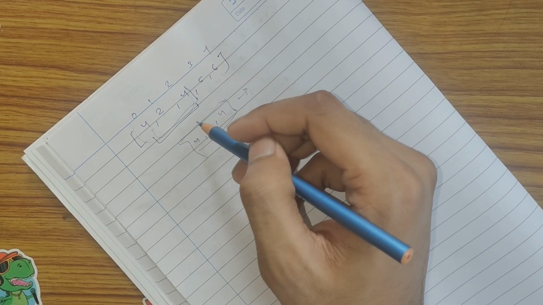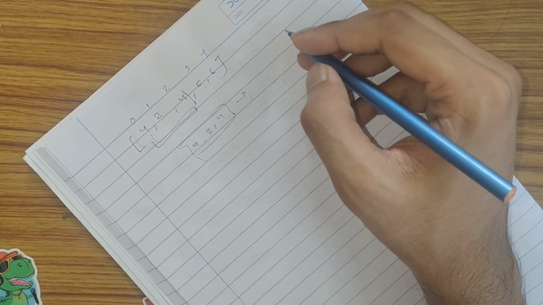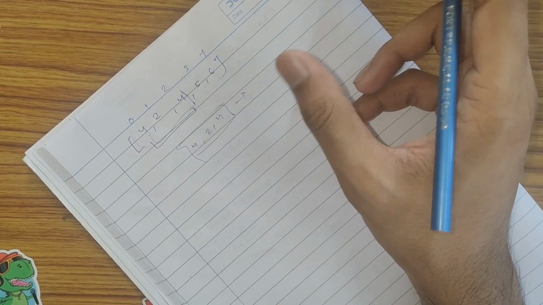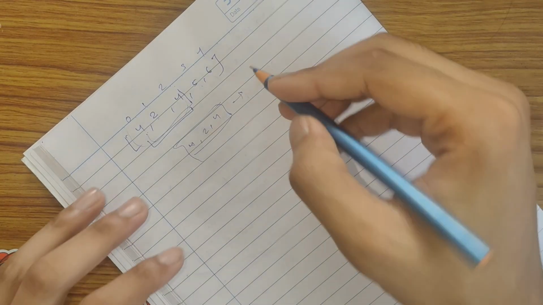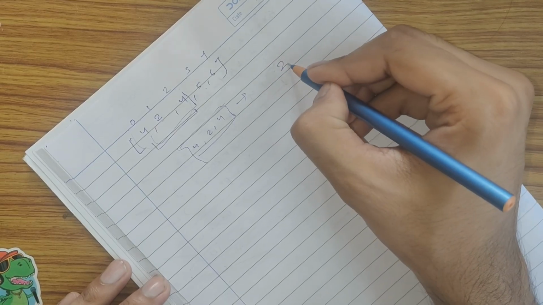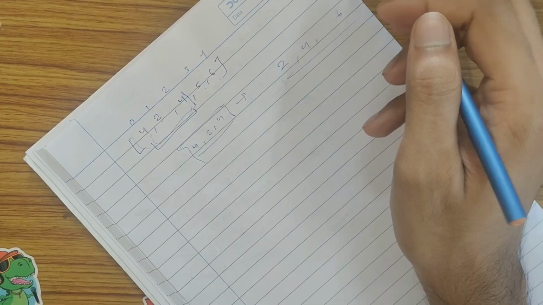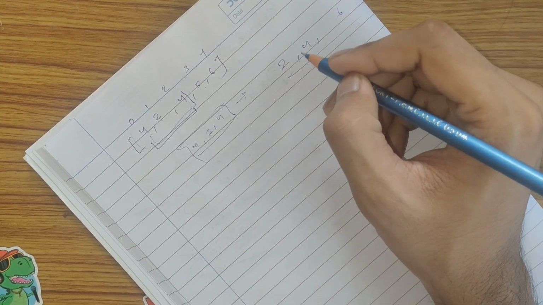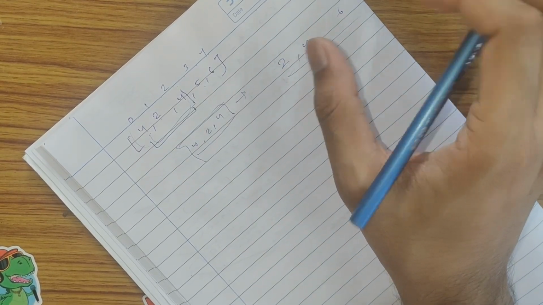So a subarray is a part of an array with consecutive elements. So you have to choose consecutive elements. You can't choose like this, like 2, 4, 6. You can't consider this as a subarray. This can be considered as a subsequence. So you have to consider consecutive elements in the array.